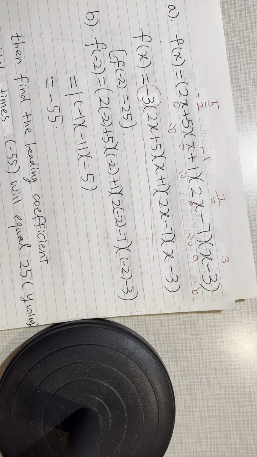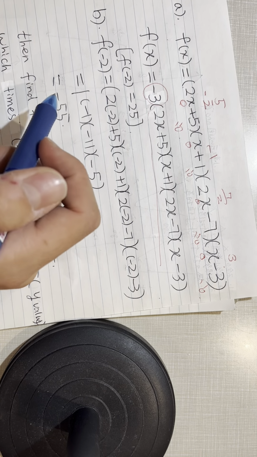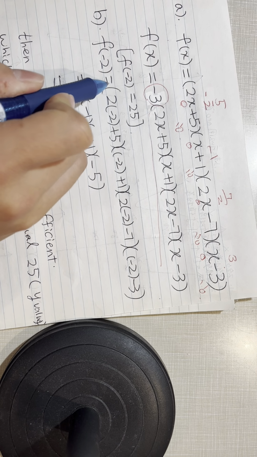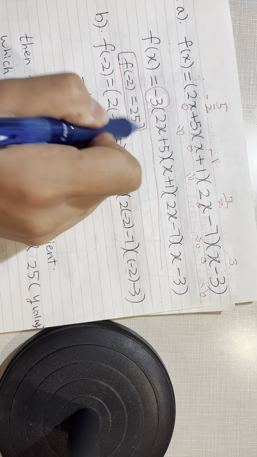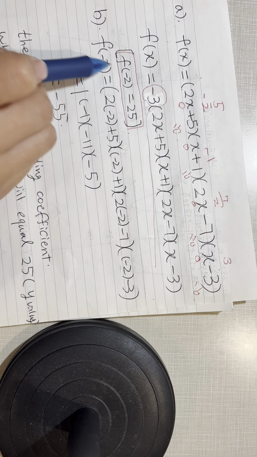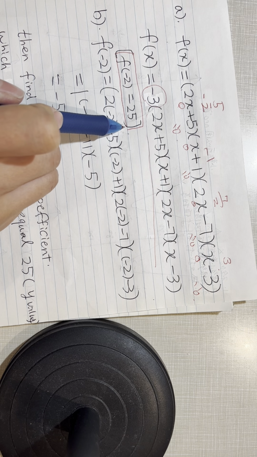Let's move to the next question, which is to determine an equation for the member of the family whose graph passes through the point (-2, 25). For this question, we need to set up the function so that f(-2) equals 25.